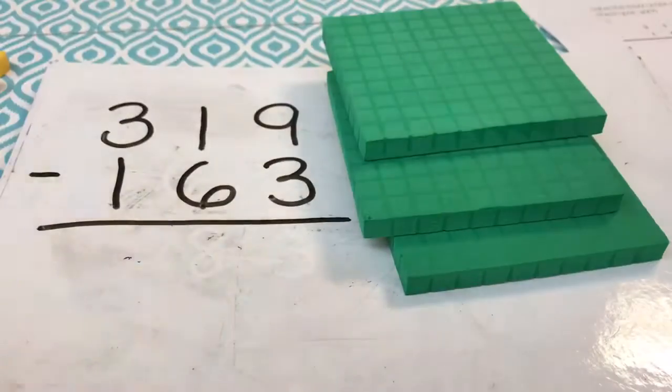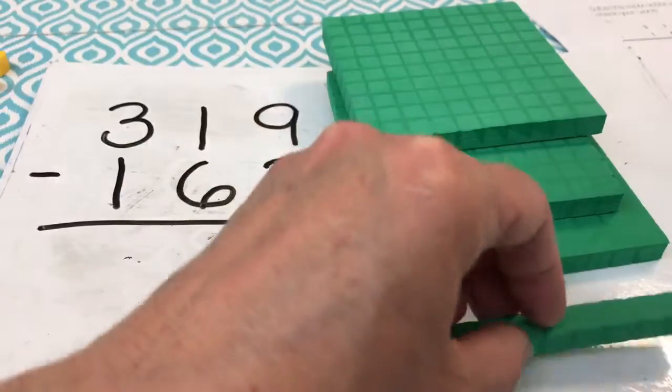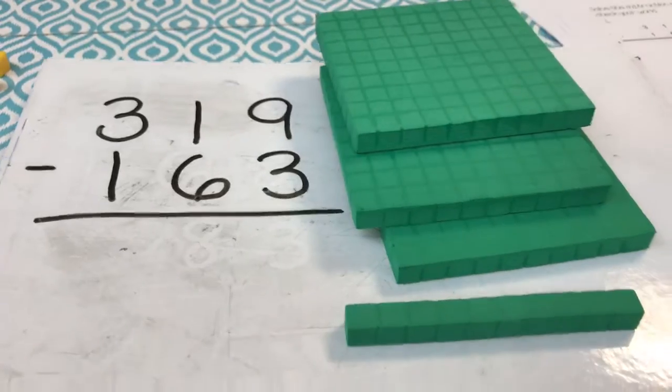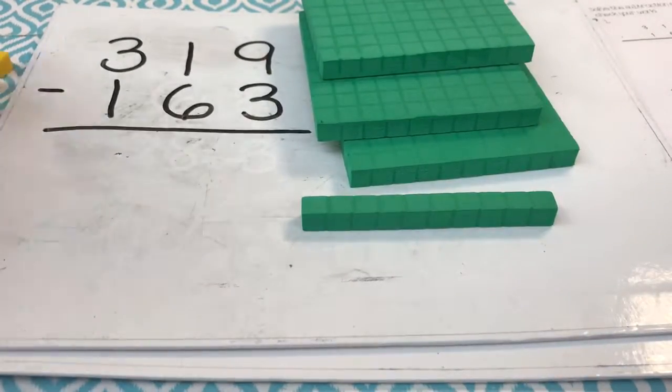So I'm going to start with 300s. Oh goodness. 110 and 9 ones.